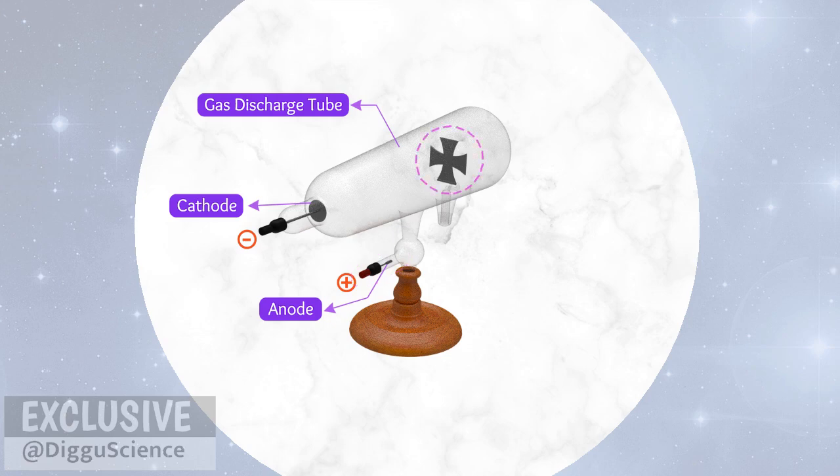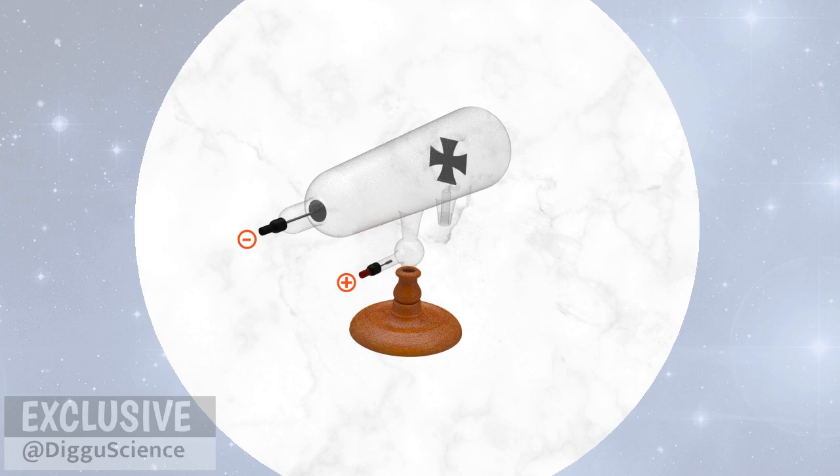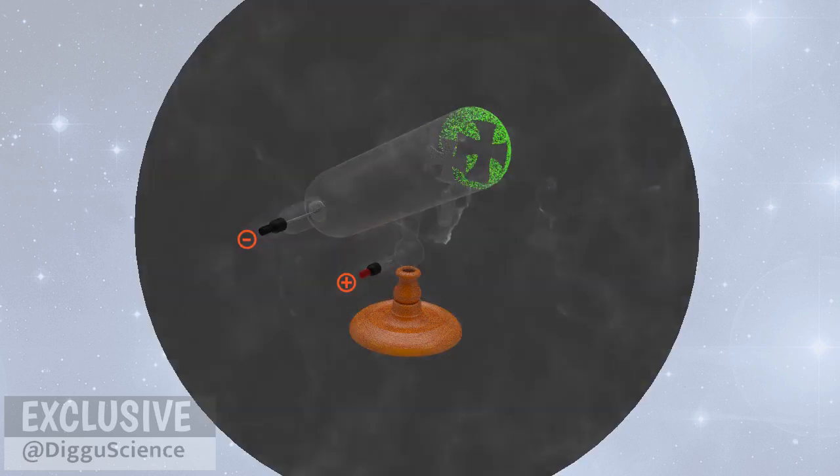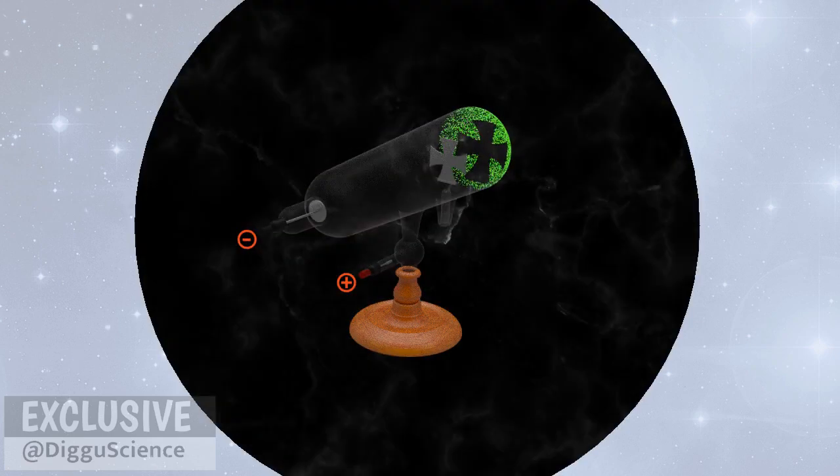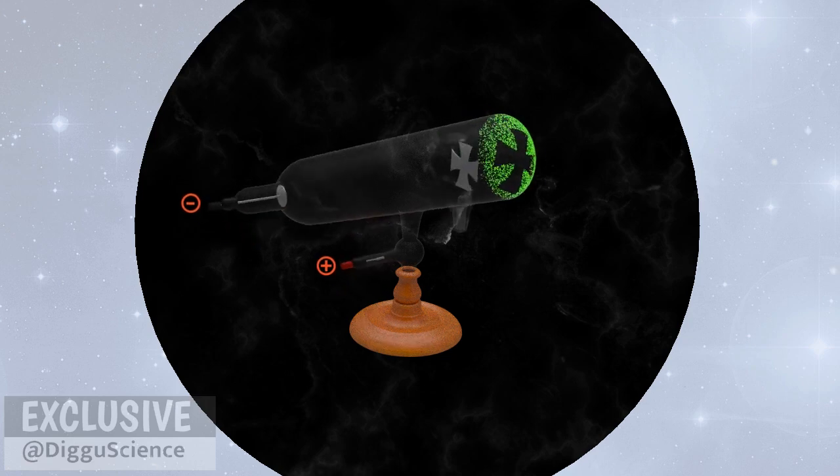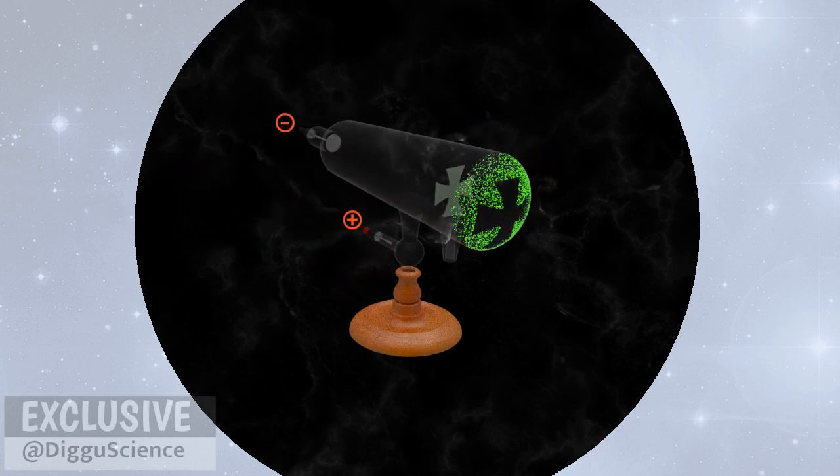Inside the tube, there is a cross-shaped barrier made of metal plates. When all electrical circuits have been connected and turned on, at the end of the tube opposite the cathode, it glowed greenish. But strangely, the glass in the form of the cross is clean from luminescence. Why does this happen?